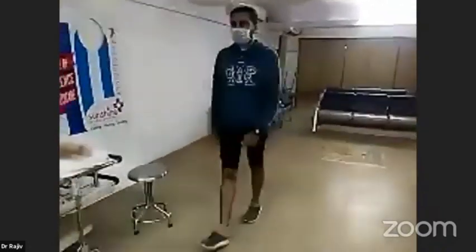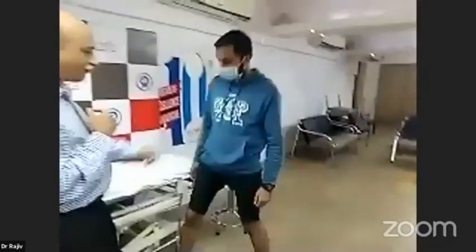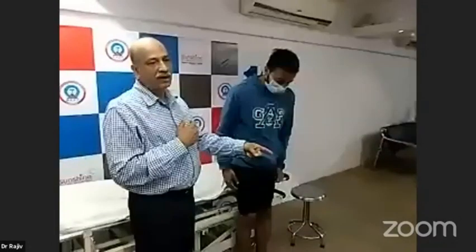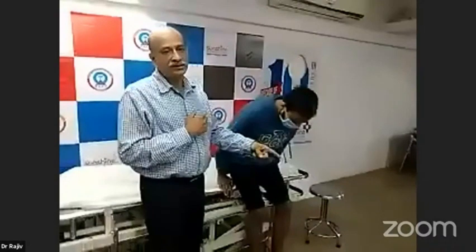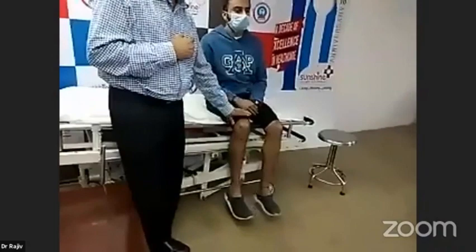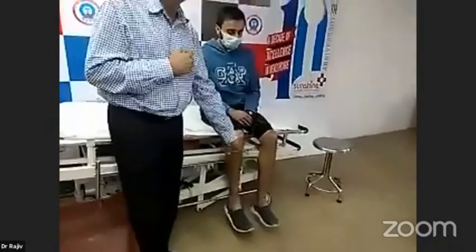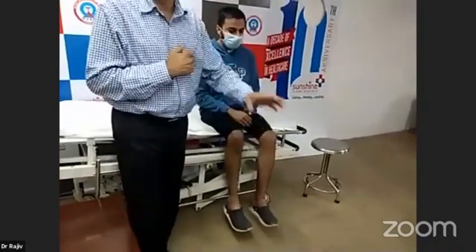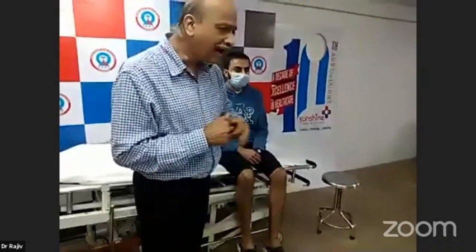The patient comes walking into the consulting room, with the trousers folded up above the knee so that you are able to see the knee, and with the footwear on into the clinical examination room. And then you examine three parts. You examine ankle and hindfoot, you examine midfoot, you examine forefoot.